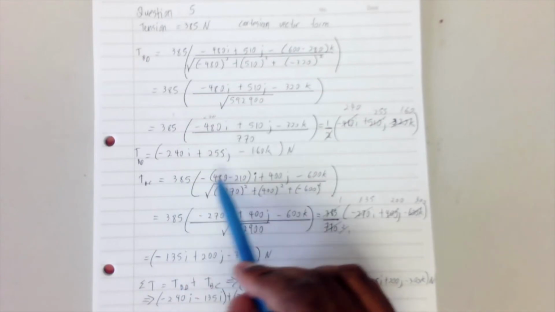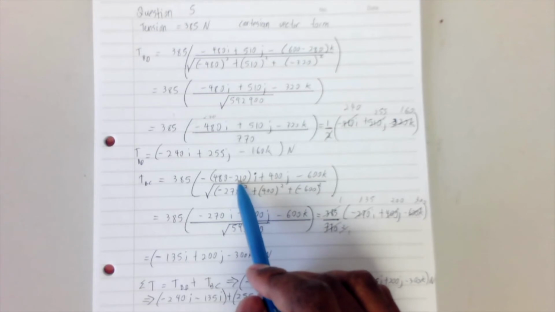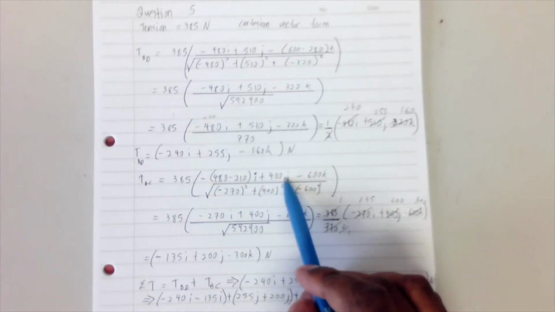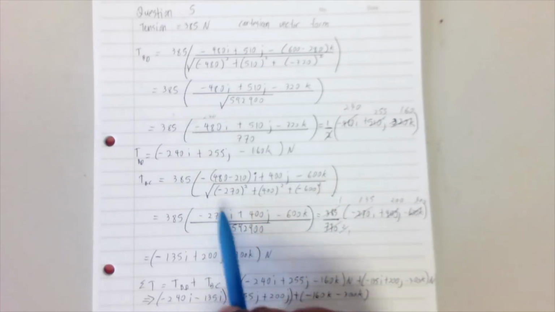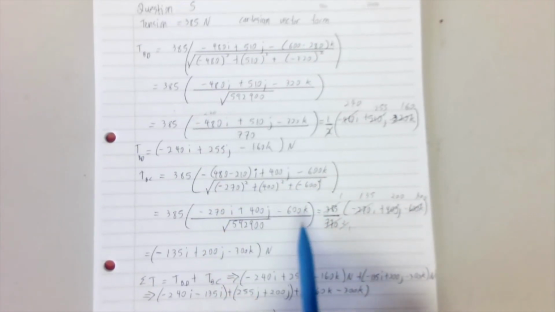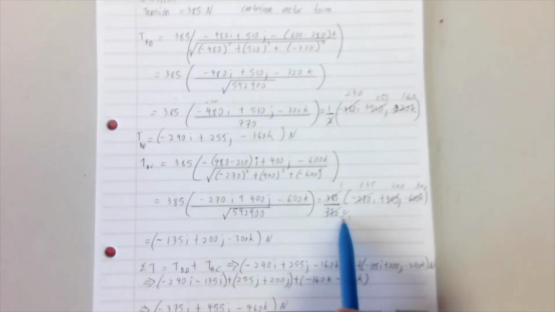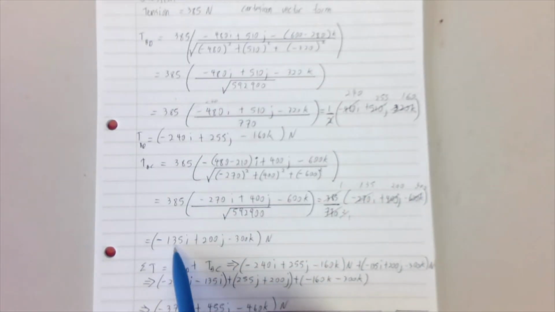385, same again. And for the x-axis we need 480 minus 210, the midpoint there, which will give 270. Here negative because of the opposite direction, positive 400j along the y-axis, and negative 600k because of the opposite direction of the z-axis. Again same method, we do the calculation, again got 770, 385 over 770, we got half. Then when we cancel we got 135, 200 and 300. So now we have the values for TBD and TBC.